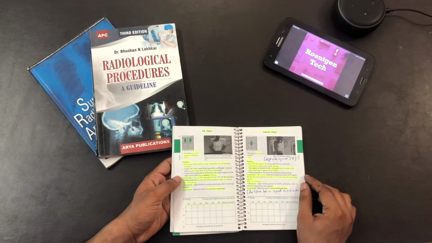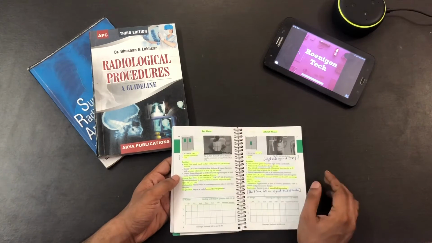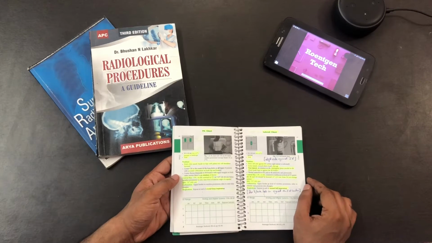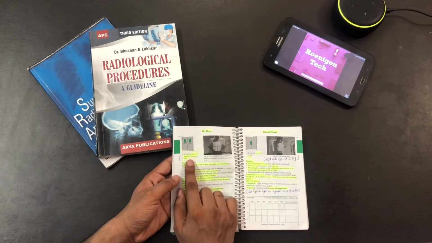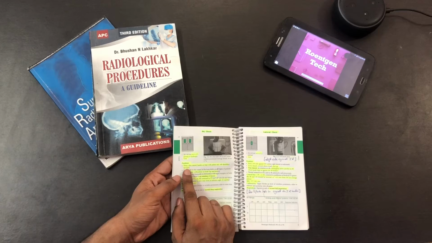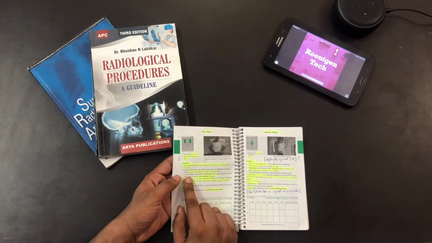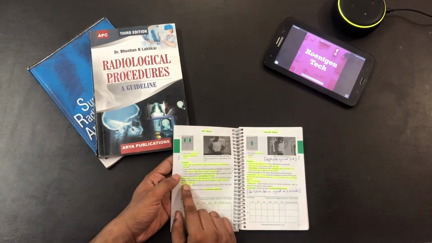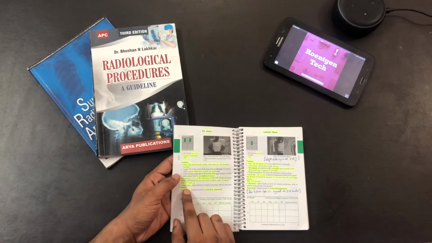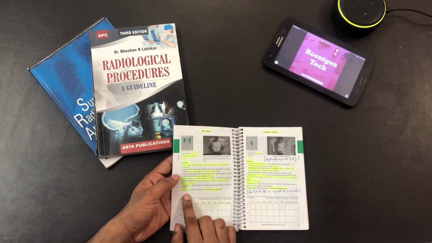For example, chest PA, which is the routine radiograph. You can see first they mention the cassette size, grid, and the main part, the positioning. The positioning is given in points, easy to remember. Then central ray, source to image distance, collimation and respiration.